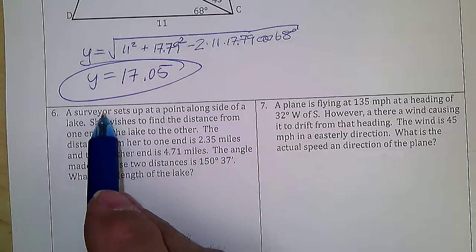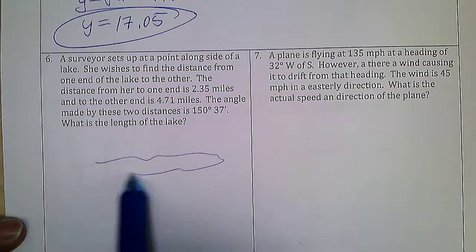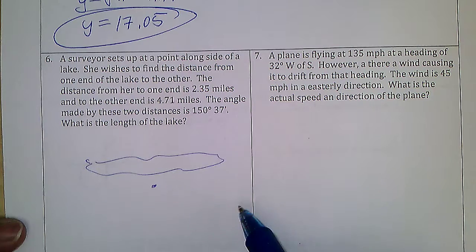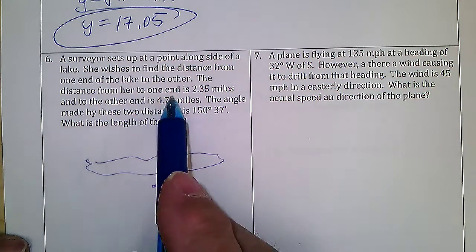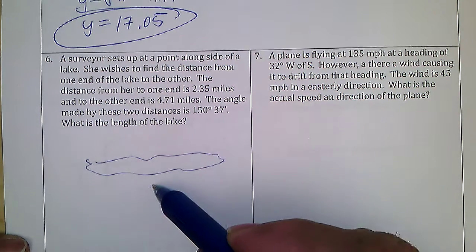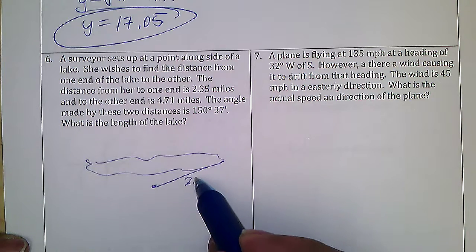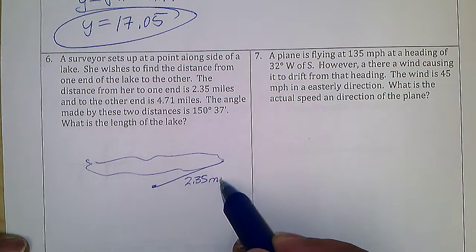A surveyor sets up a point alongside a lake. So there's some point here, and the surveyor measures the distance from her to one end of the lake, let's say this one, as 2.35 miles.